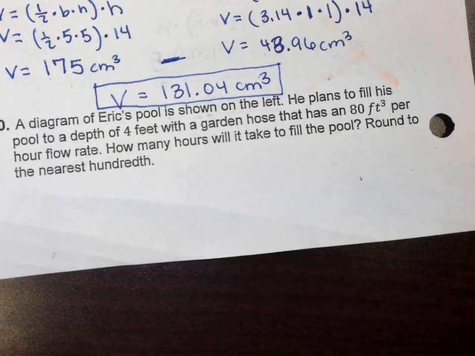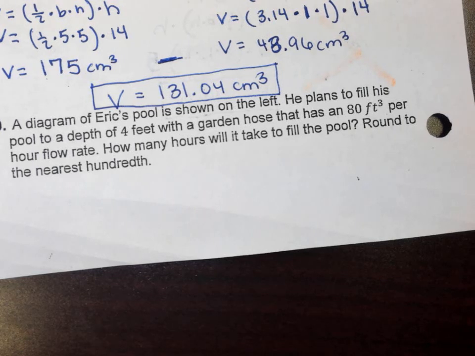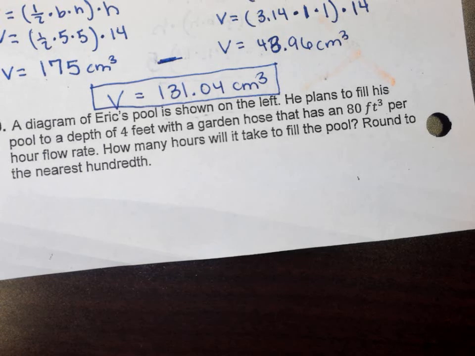It says he plans to fill his pool to a depth of 4 feet with a garden hose that has an 80 cubic foot per hour flow rate. That means every hour about 80 cubic feet of water will come out of that hose. It asks how many hours it will take to fill up the pool. Round to the nearest hundredth.